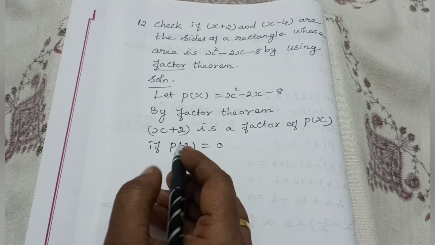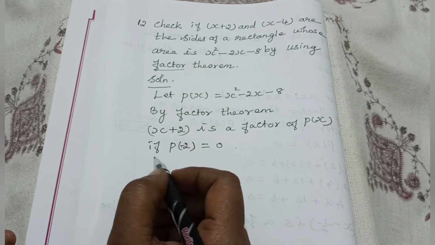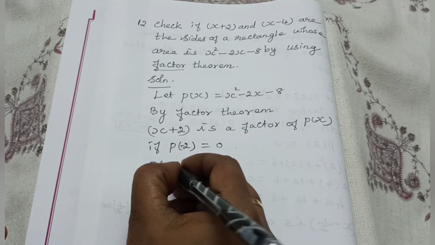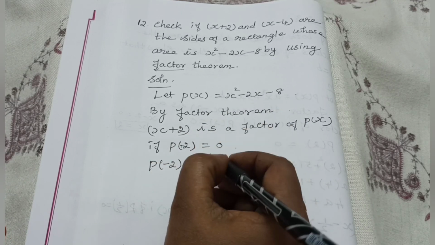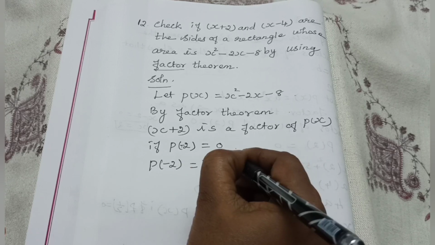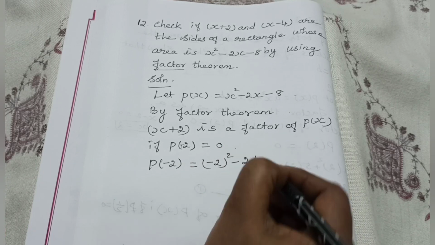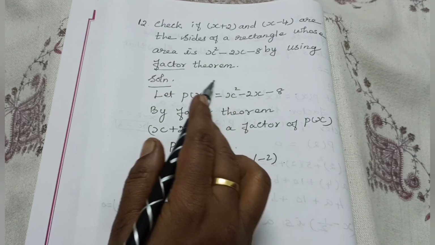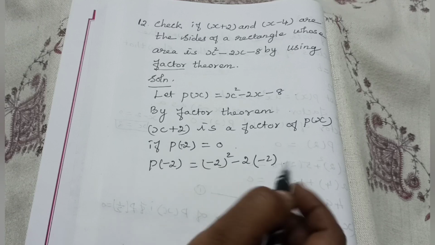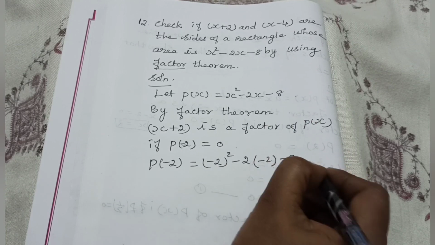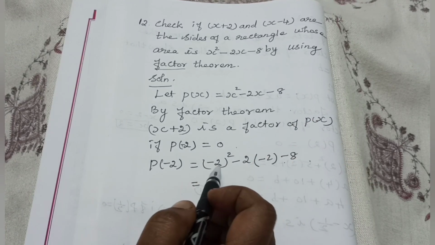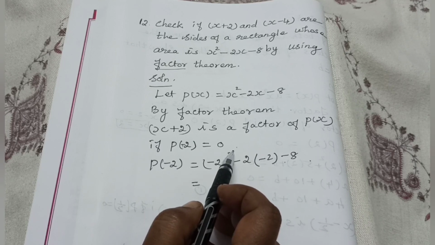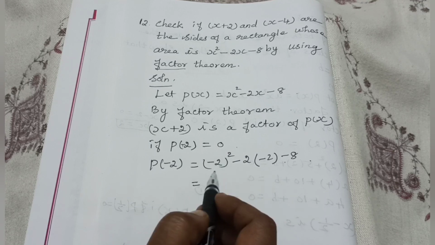Okay, then shall we substitute here? Then in p of x, in place of x we have to substitute minus 2. P of minus 2 is equal to minus 2 the whole square minus 2 into minus 2 minus 8. Here this is not given as a factor, so we want to find. Then minus 2 the whole square: here the power is even, so we will get a positive value.